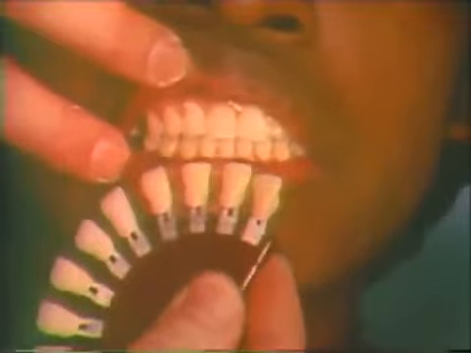The tooth shade is recorded at this time in the event a temporary prosthesis is required.